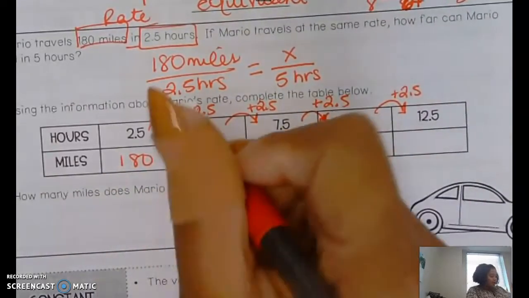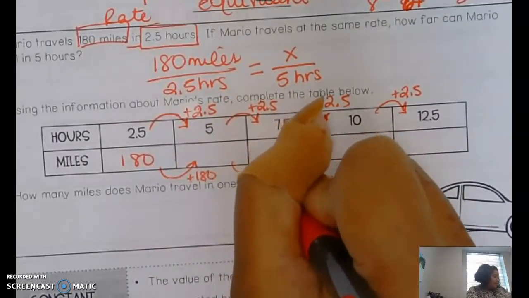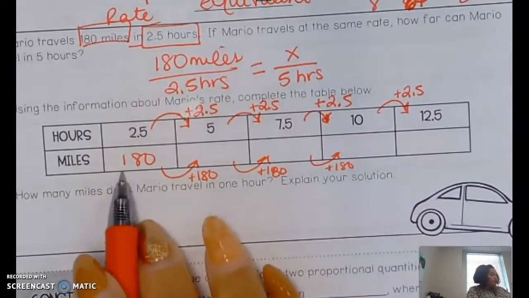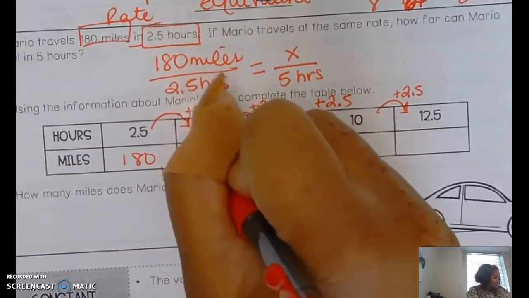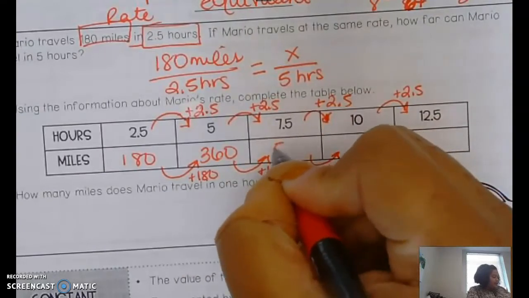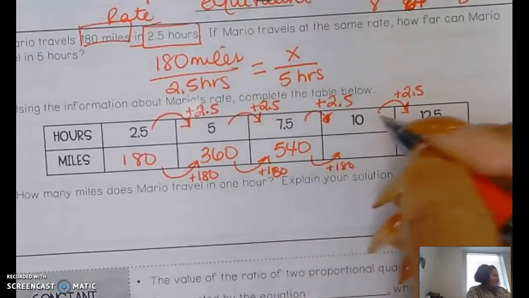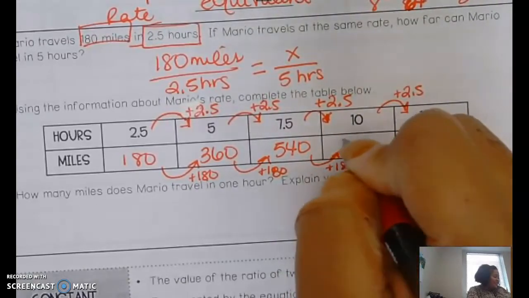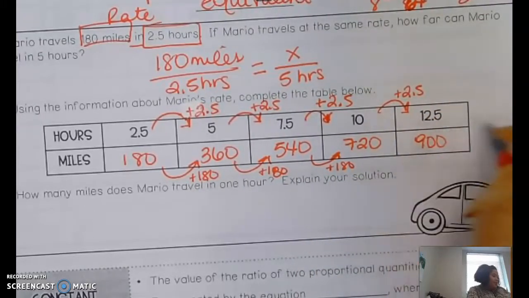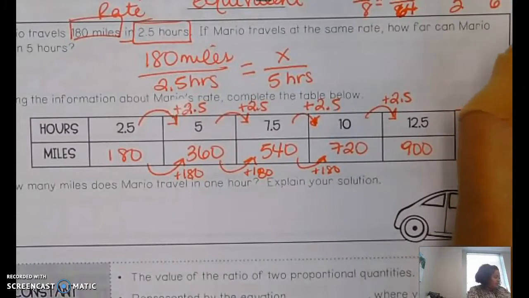All right, so from here, if I'm adding 2.5 each time, then down here I need to add 180 each time. So here I'm going to put plus 180, plus 180, plus 180, and so on. So 180 times 2 is 360, plus another 180 is 540. Did I do that math right? Plus another 180 is 720. And plus another 180 is 900. Okay?